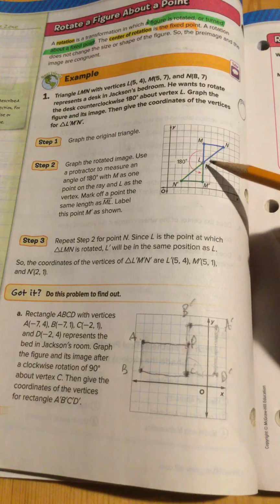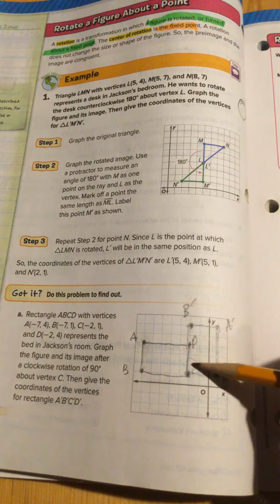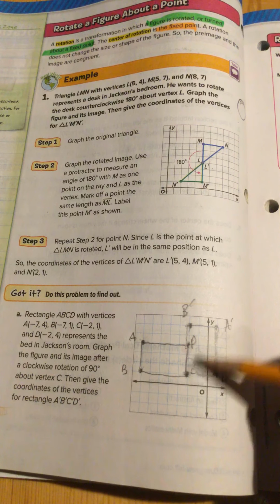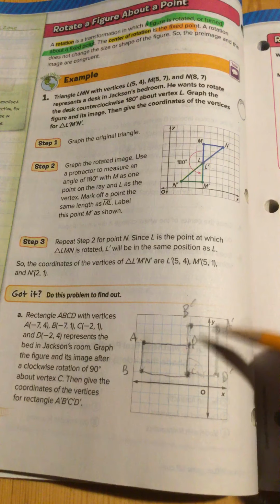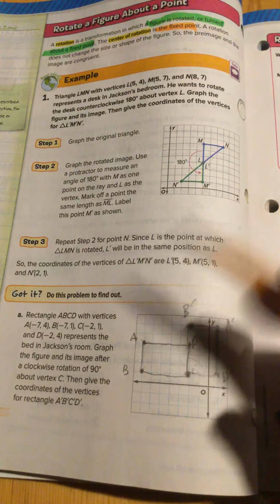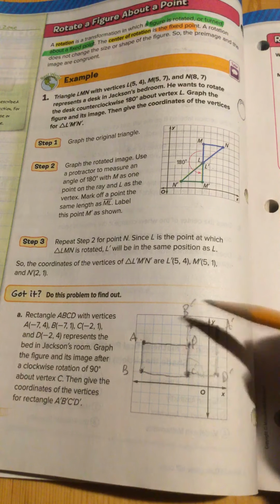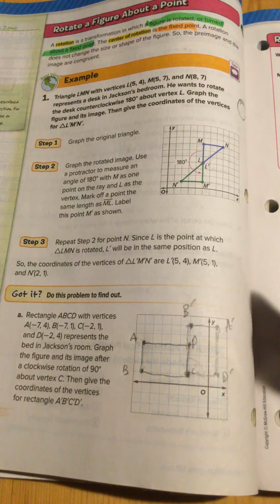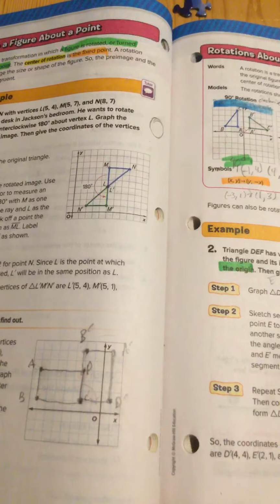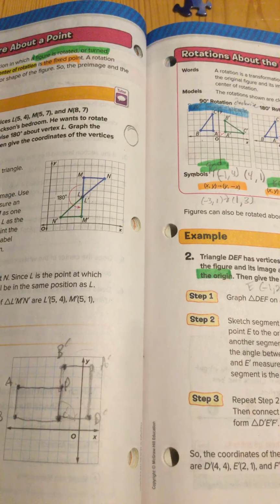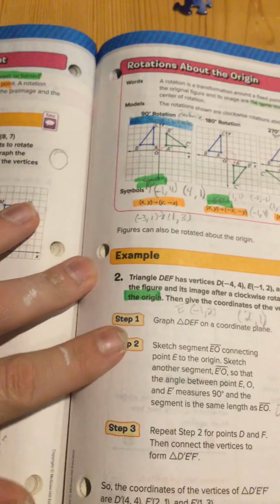Also, your center of rotation, the distance from each point to that center of rotation is always the same distance, no matter the after image or pre-image. And the pre-image and after image points will all be the same distance apart because it's congruent. So congruent, same distance, all that.